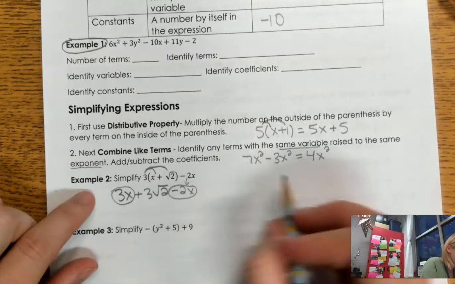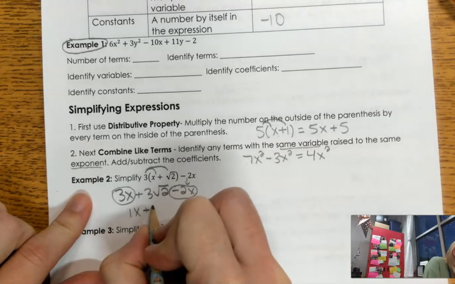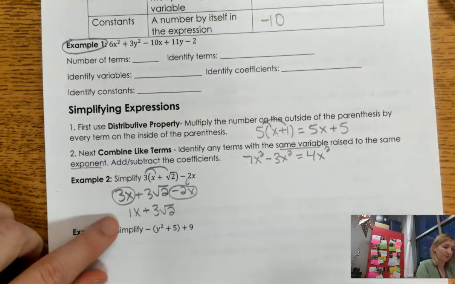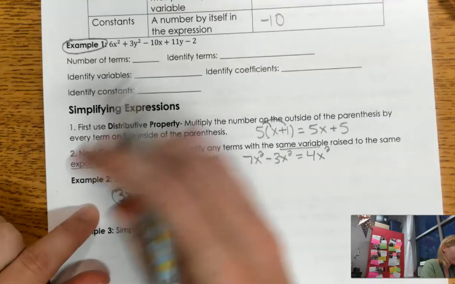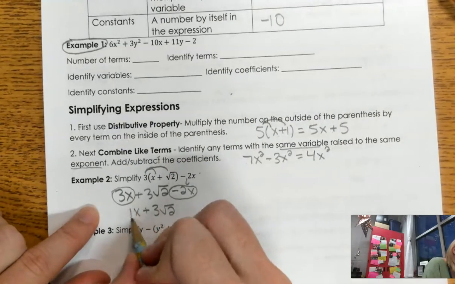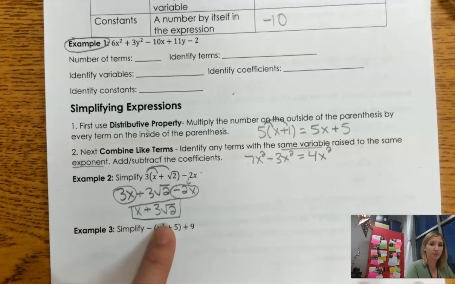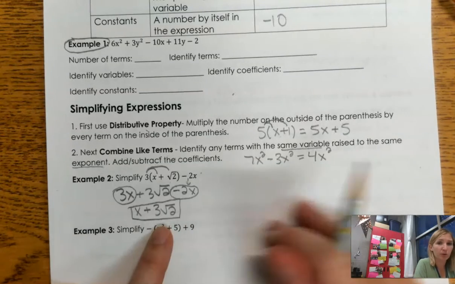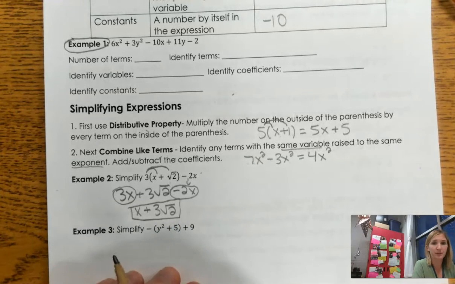So 3 minus 2 is going to give me 1x, and then I'm just going to bring my constant down. Now I don't need to write the 1. The 1 is understood. So my final answer is going to be x plus 3 square root of 2. I don't have any other terms that I can combine with 3 square root of 2. It would have to have the same radicand, square root of 2.